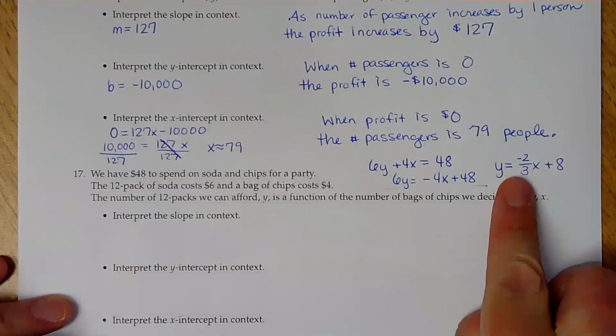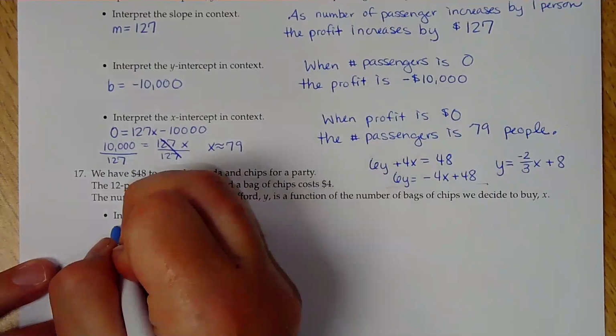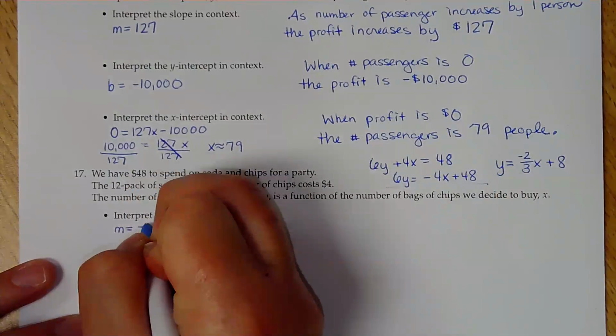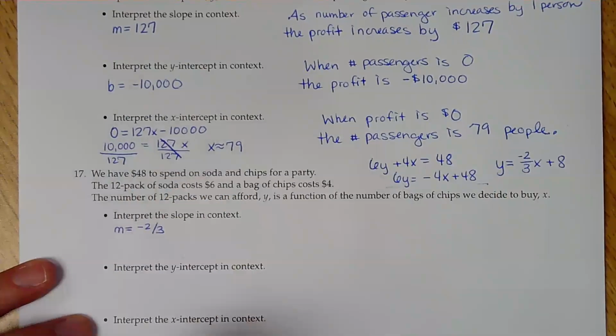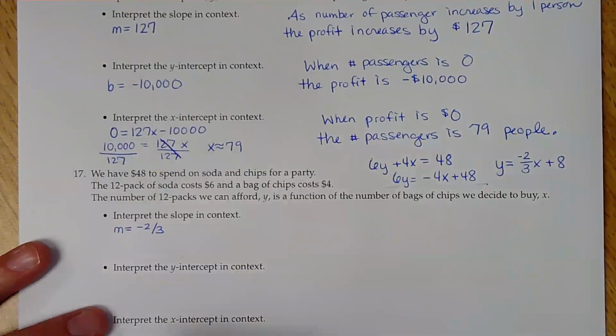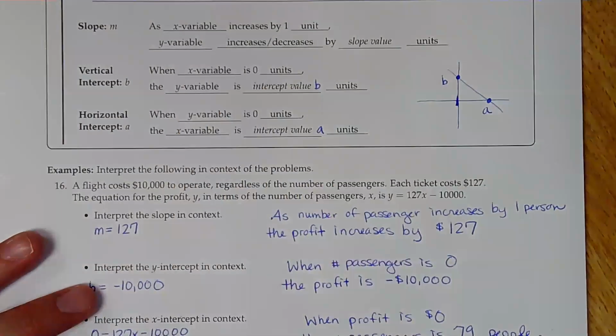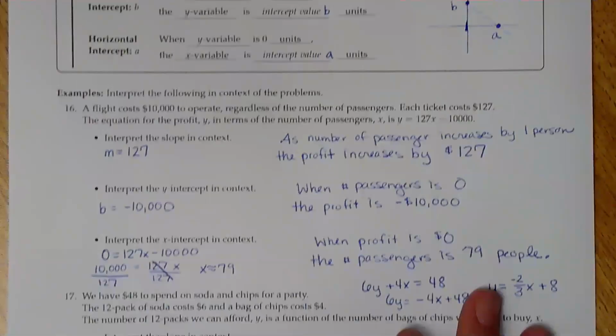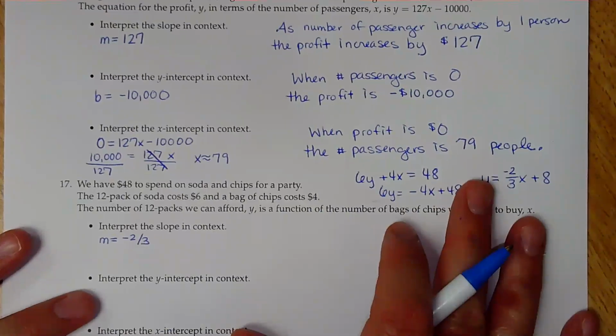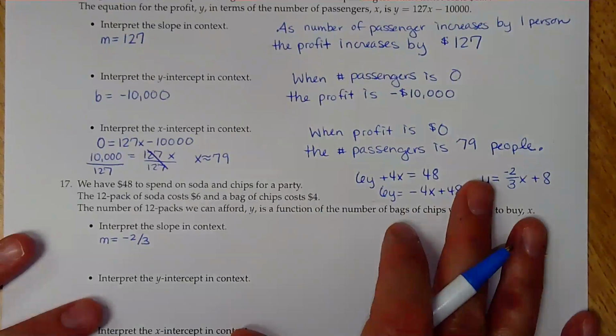Okay, so now my slope is this negative 2/3. And we're going to look at two interpretations for this. One of those interpretations, we're actually going to just use this description here, and then we're going to talk about what that means. All right, so our x variable here is the bag of chips.